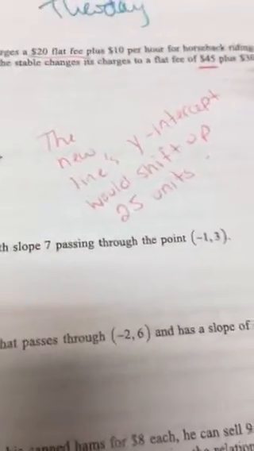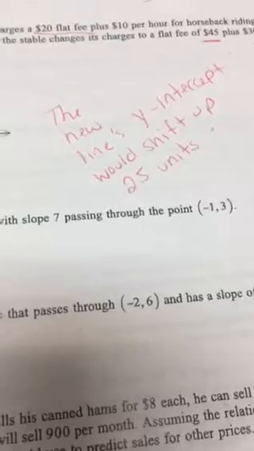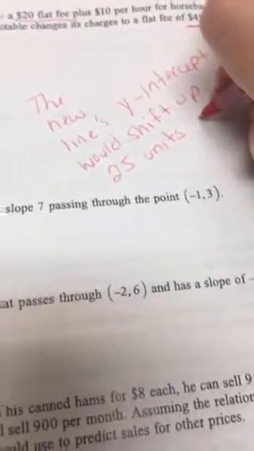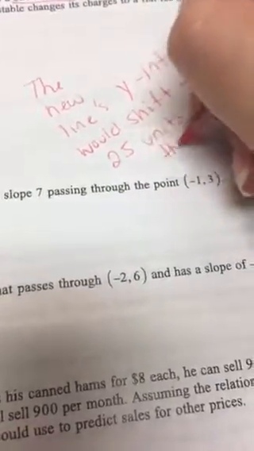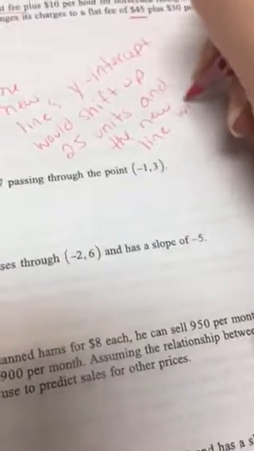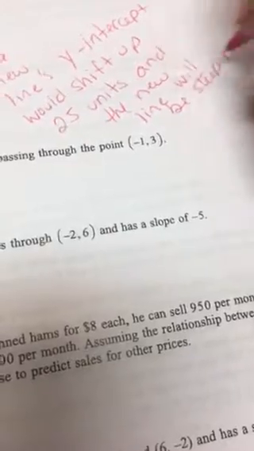My new slope is 30. So think, will that make my line steeper or less steep? It should make it steeper because the slope is increasing. And the new line will be steeper because it's increasing at a faster rate.